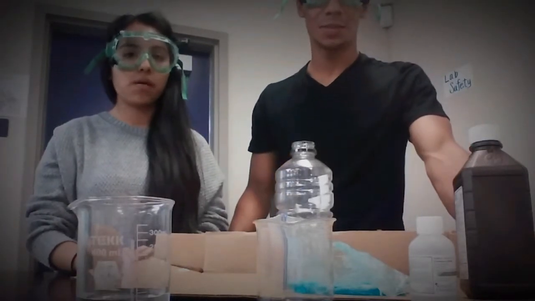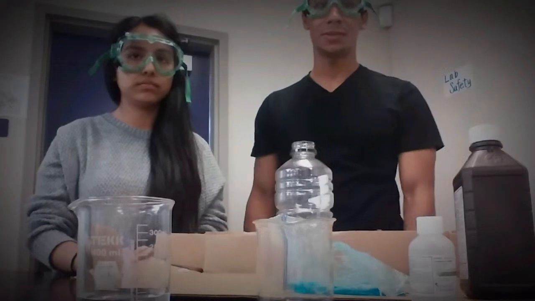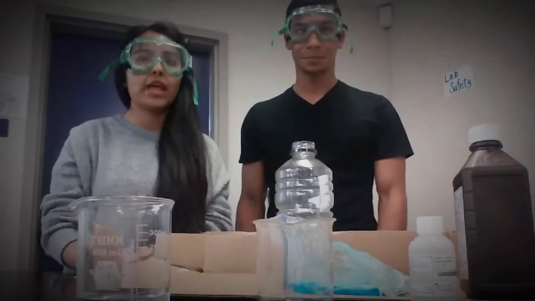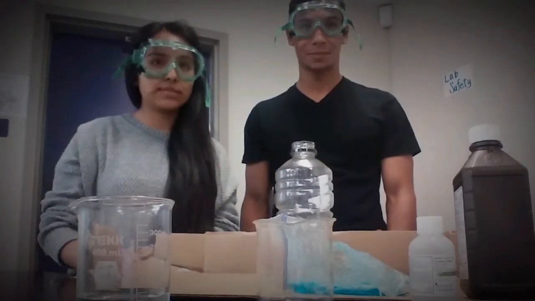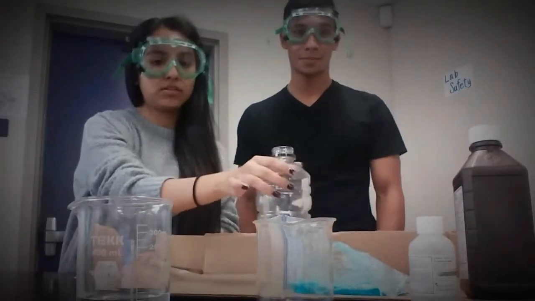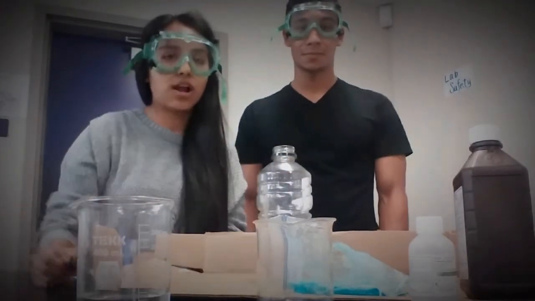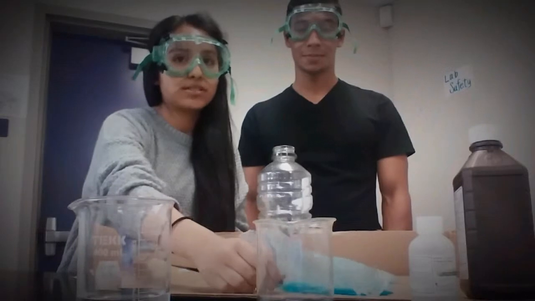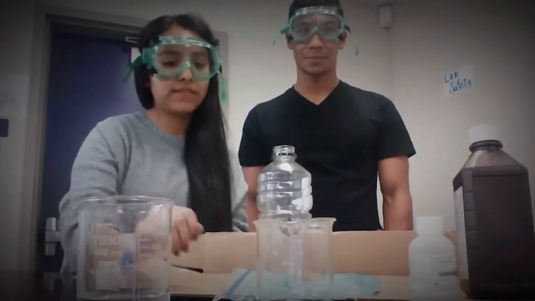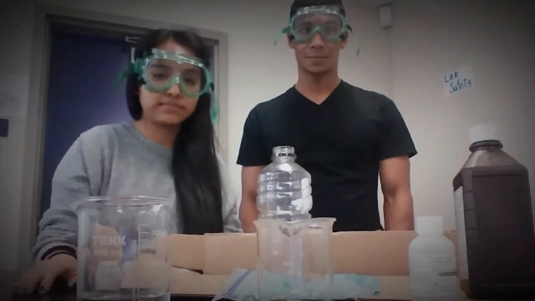Today's experiment, we are going to be making elephant toothpaste to see how the collision theory is used in the experiment by the addition of a catalyst influence to affect the rate of reaction. These are the materials we will be using for our experiment. A 1-liter bottle, 80 milliliters of hydrogen peroxide, and 5 squirts of dishwater soap, and 25 milliliters of potassium iodide.